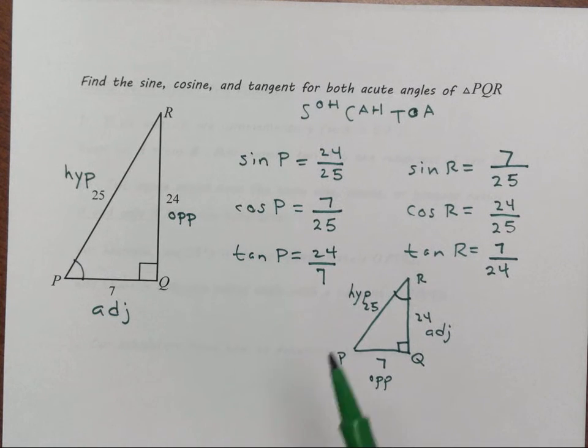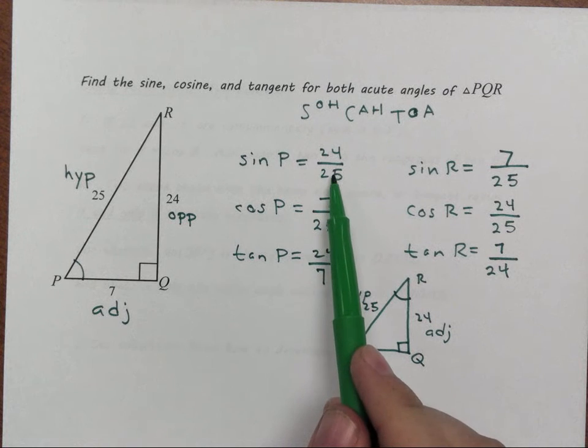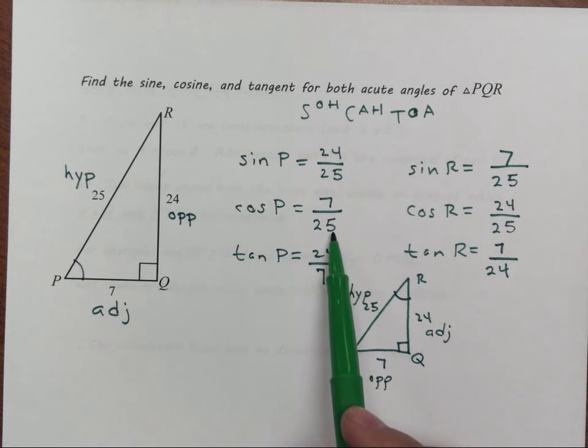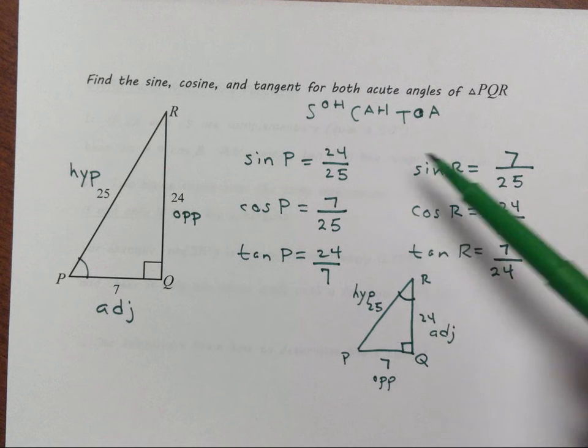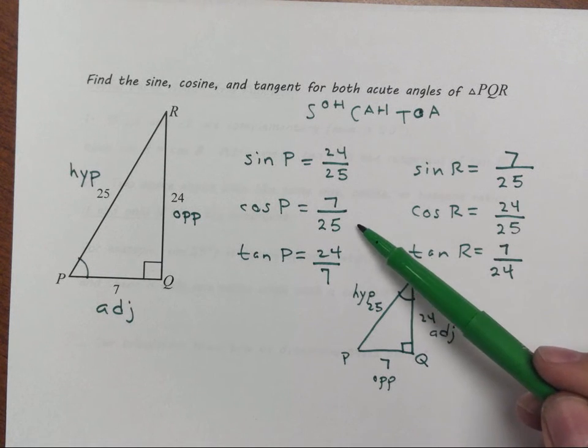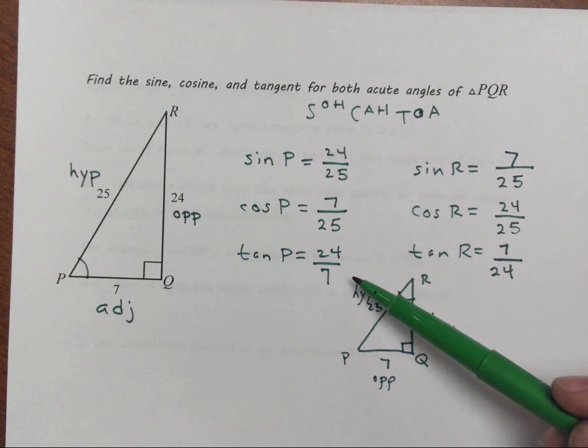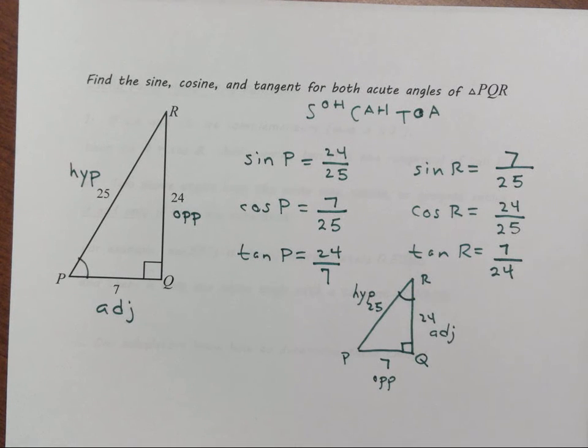Now, you will notice, and this should make sense, the sine of P is 24 over 25, the cosine of P is 7 over 25, the tangent of P is 24 over 7. If I compare these to the sine, cosine, and tangent of angle R, angle P's complement in the same triangle, now I see that the sine of P is the cosine of R, the cosine of P is the sine of R, and the tangent of P and the tangent of R are reciprocals of one another. Again, this should make sense because the only difference when I'm looking from P or from R is which leg is opposite and which leg is adjacent.